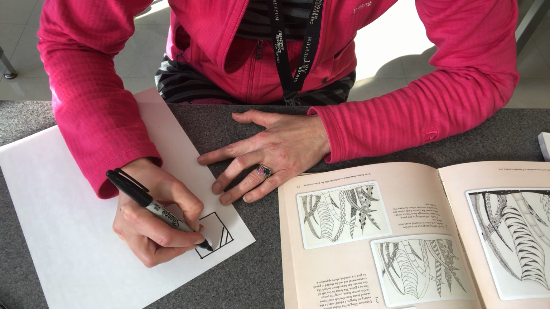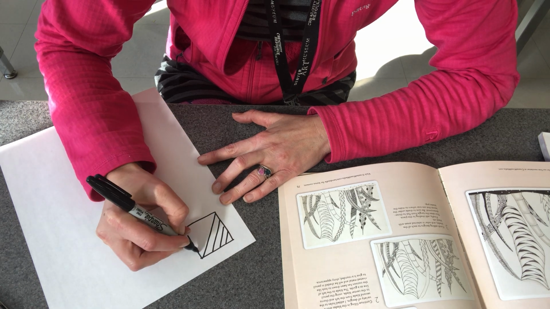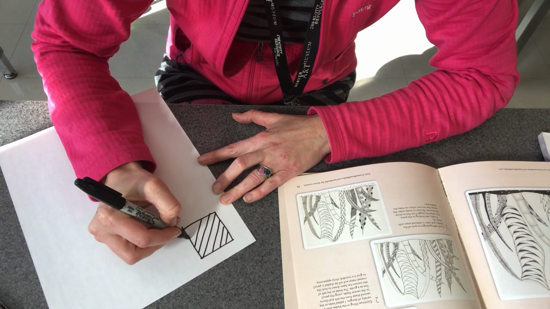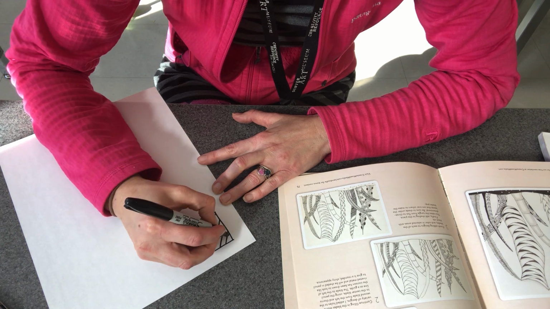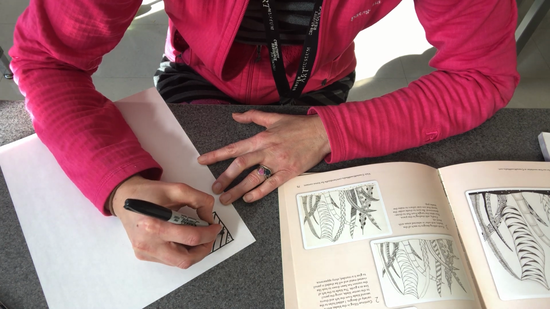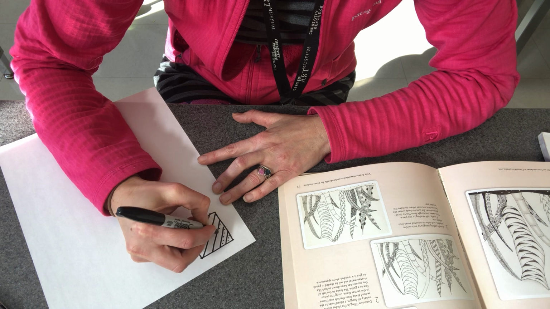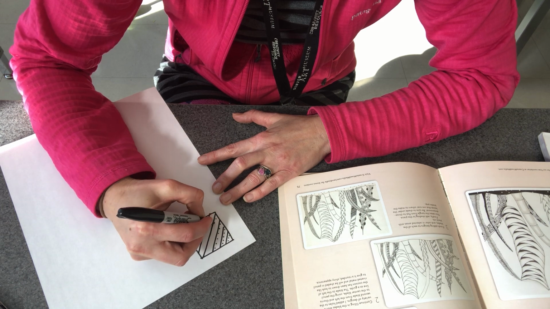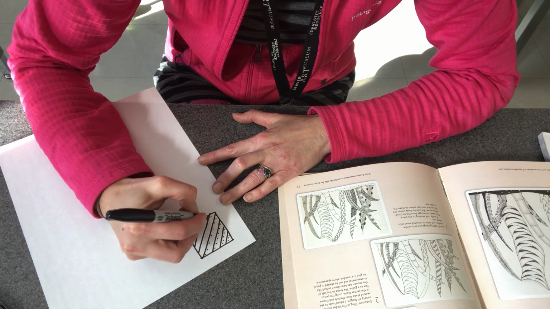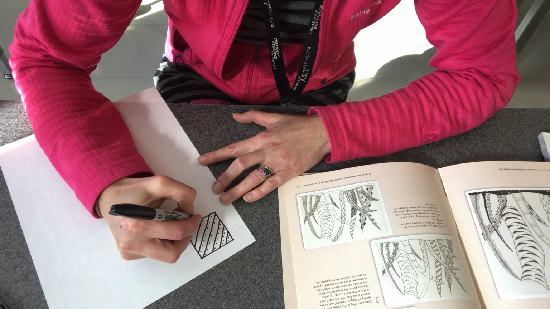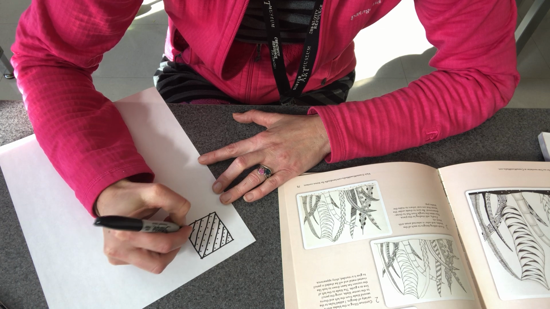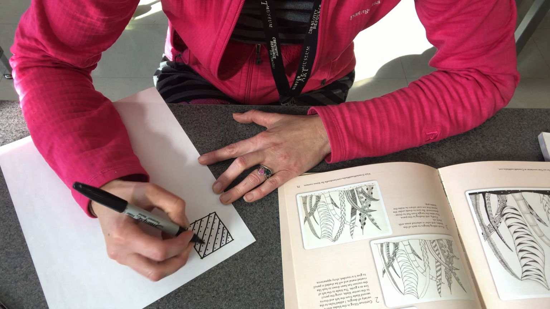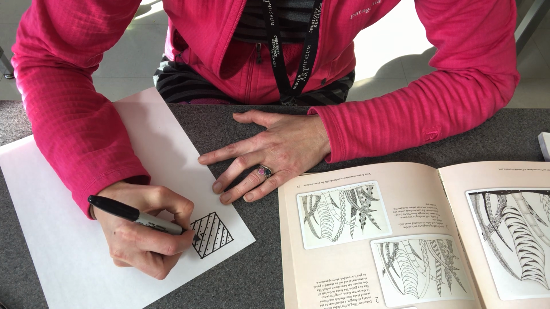And maybe I just start out with some simple lines, okay? And then I'm gonna go in and I'm gonna add some dots. And then maybe I'll add some shapes.